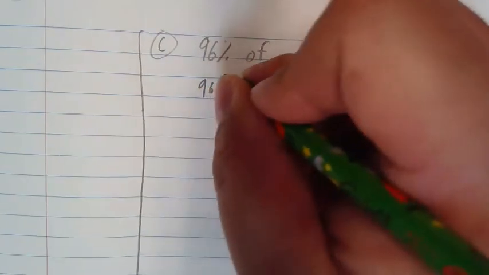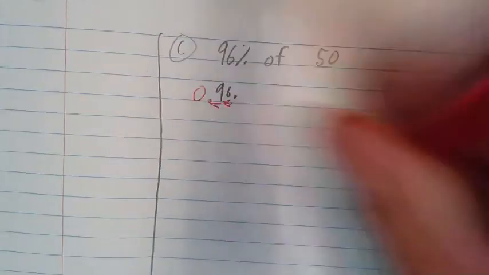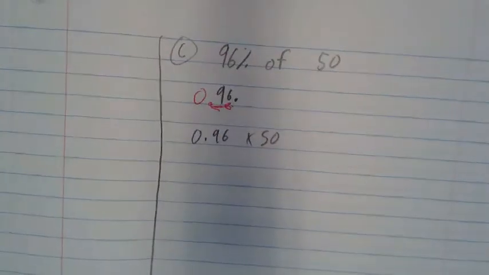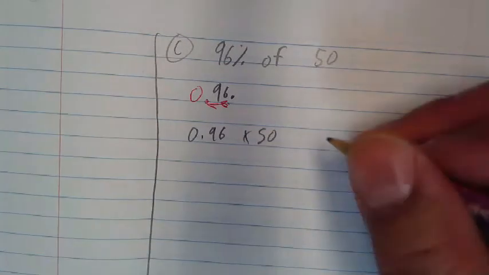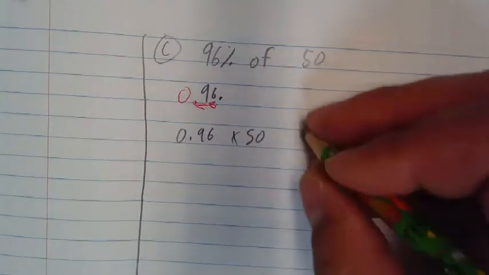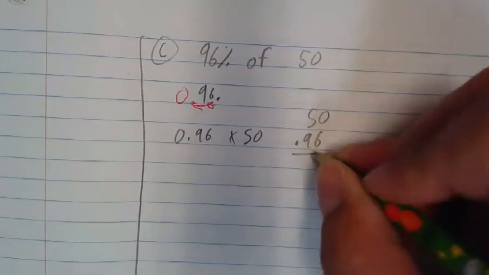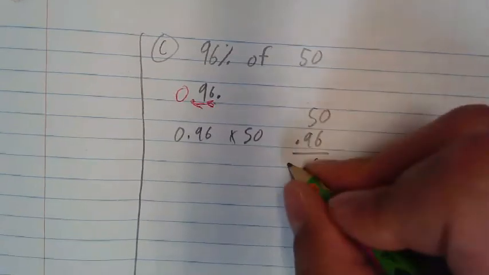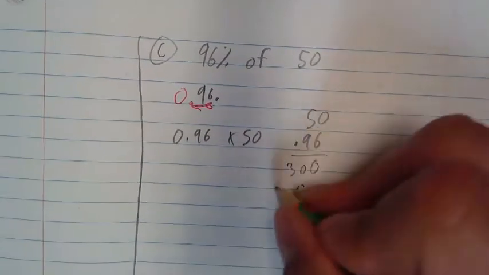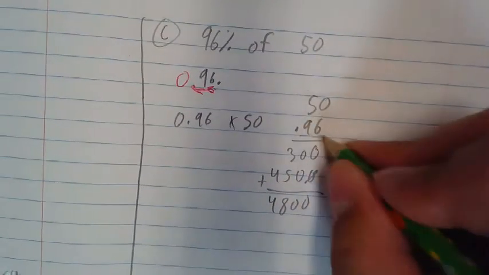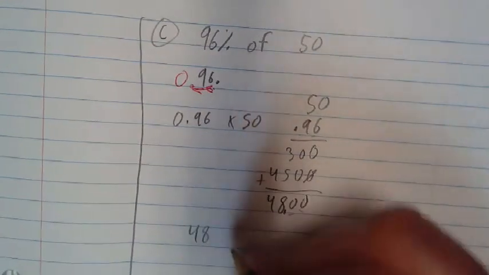Let's just do this. Change the percentage to a decimal number, or take away the percentage symbol, write the decimal point, move the decimal point 2 spots to the left. 0.96 times 50. And what is that? We're going to have to do the math. I'm trying to think if there's some shortcut, but nope. Sometimes you just got to do the math. 6 times 5 is 30. 9 times 5, 45. 48 questions.